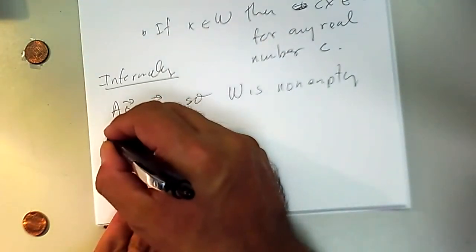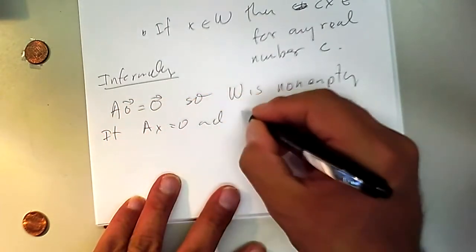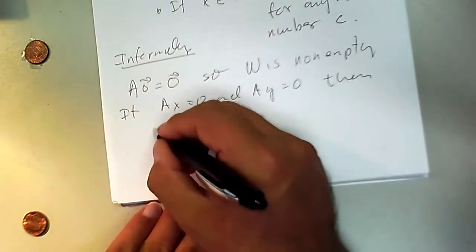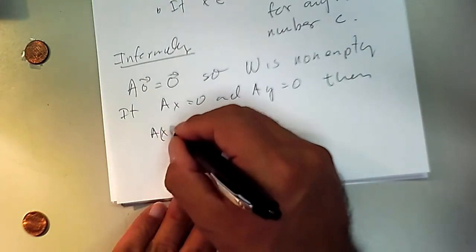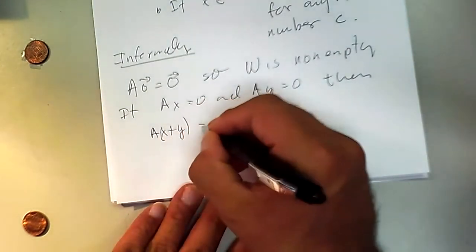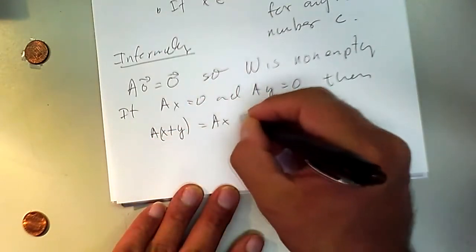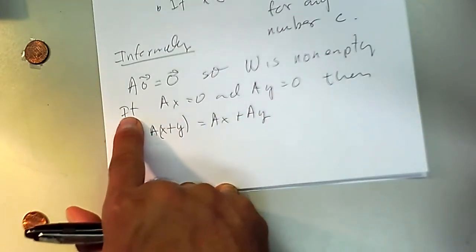Now, if AX equals 0 and AY equals 0, then A times the quantity X plus Y, by the distributive property of matrices, is AX plus AY. But we are assuming that's the if portion of this.